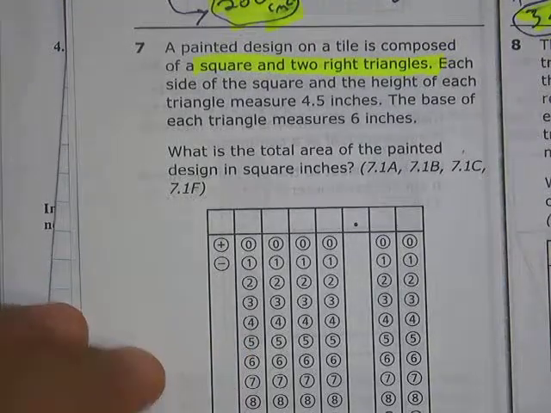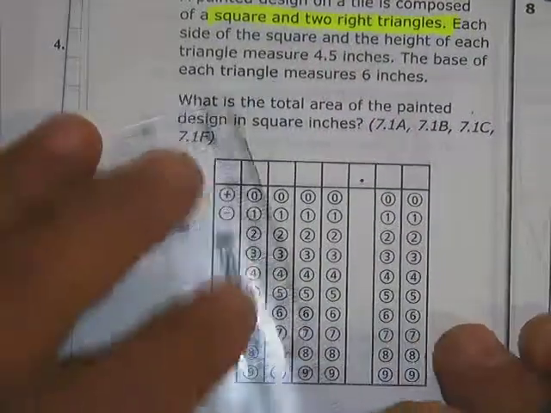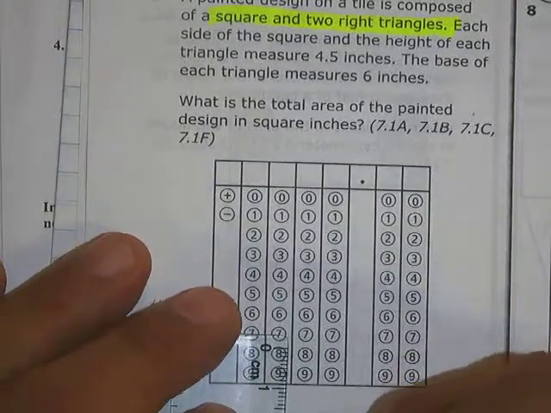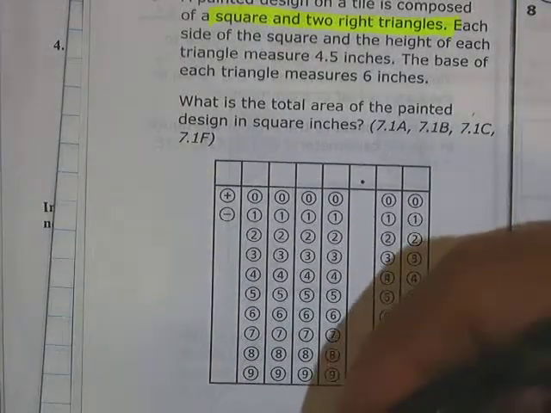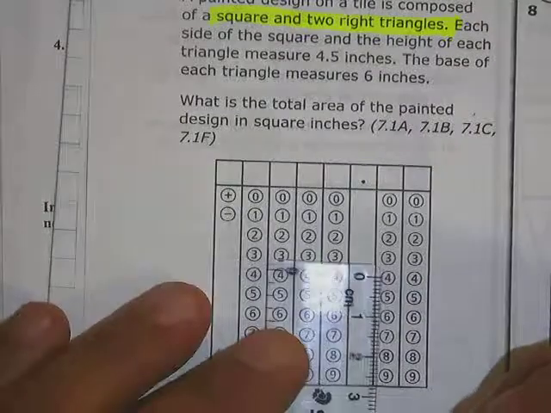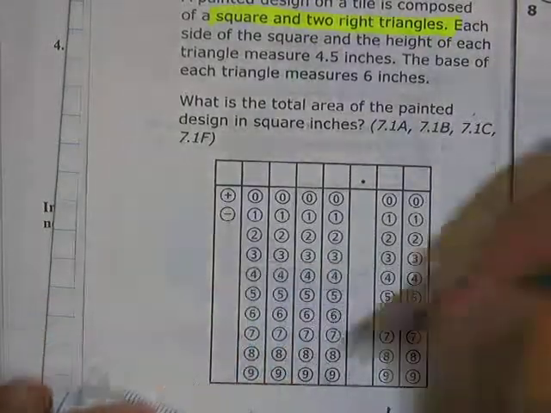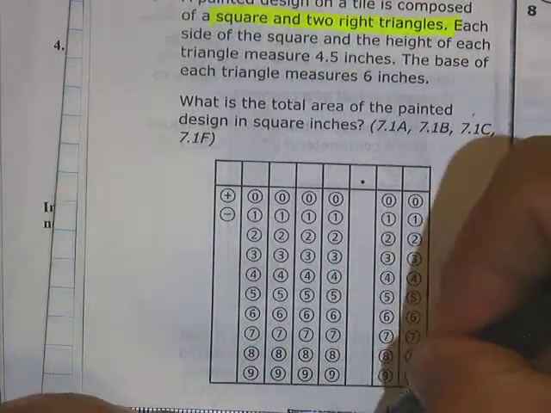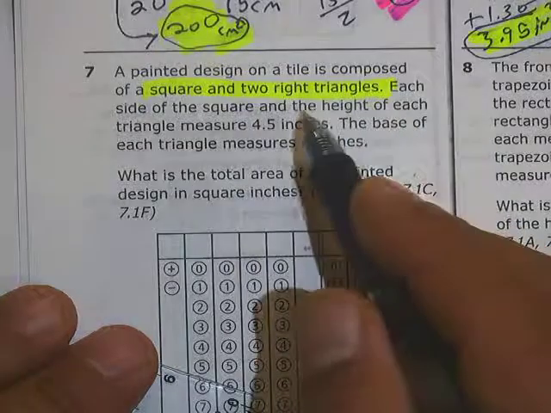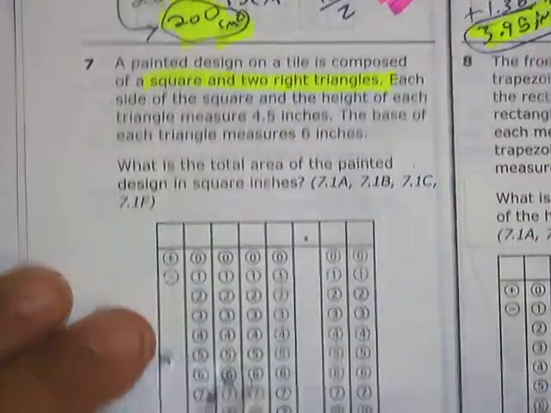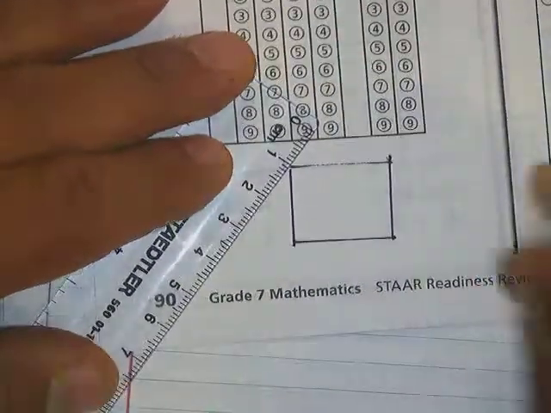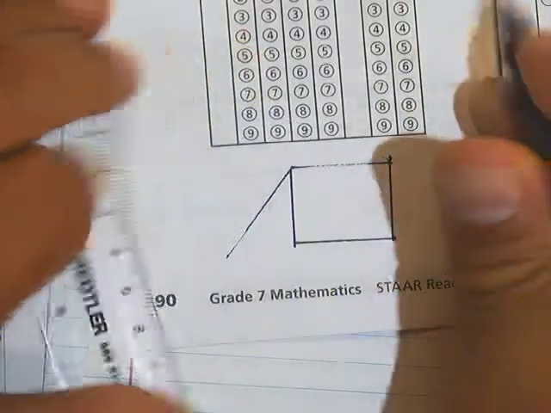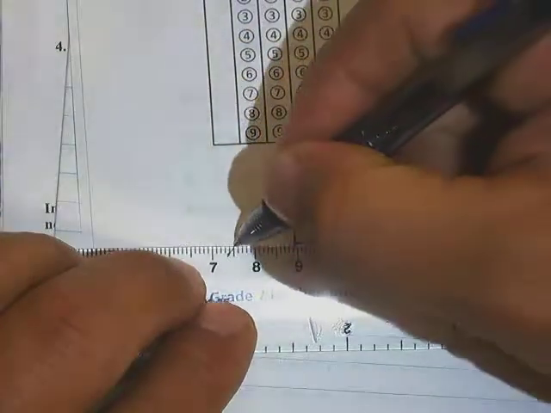A painted design on a tile is composed of a square and 2 right triangles. So look at that. A square and 2 right triangles. Okay? Again, I want to draw myself a visual of that. So a square, I'm going to put a square. And 2 right triangles.